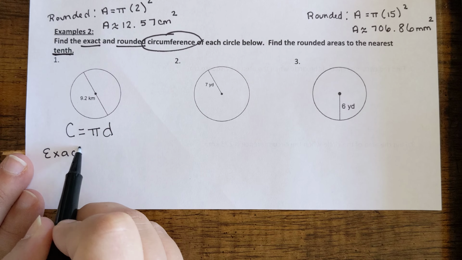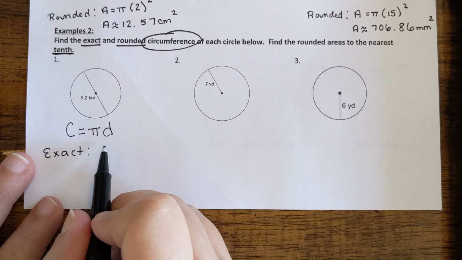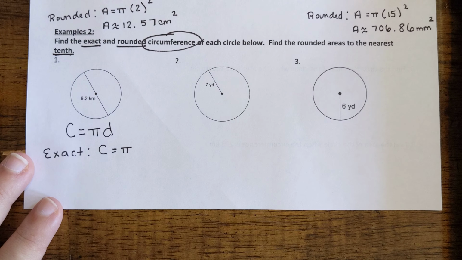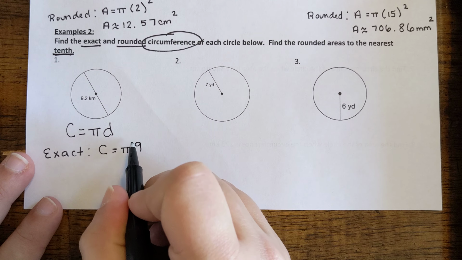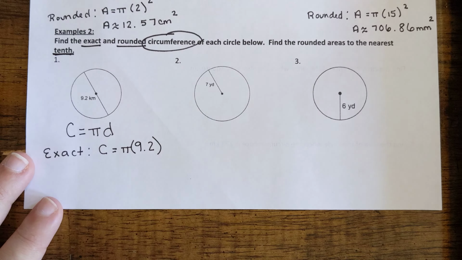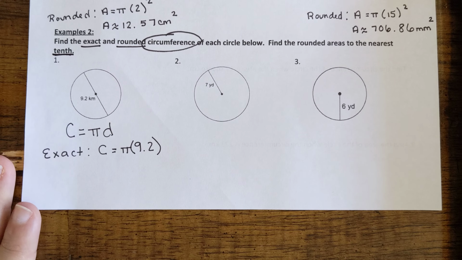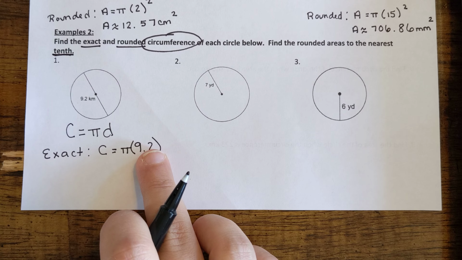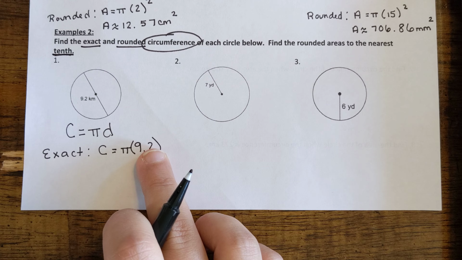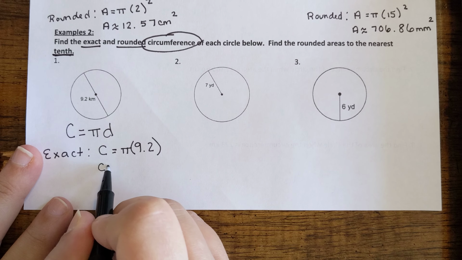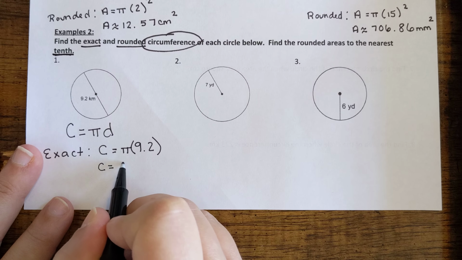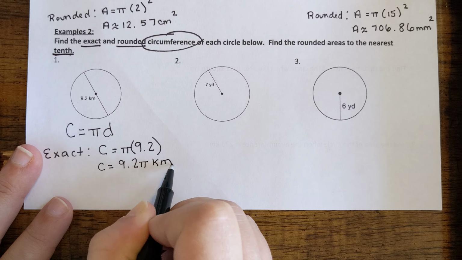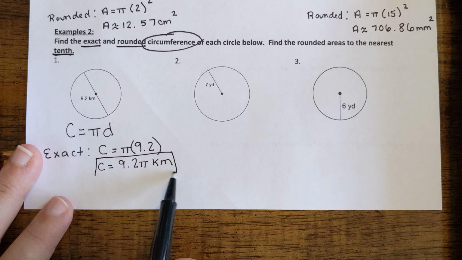So for the exact answer, circumference is equal to pi. Since they give me the diameter, that's the distance all the way across, diameter is 9.2. Now for exact answers, we don't type pi in the calculator. So the only thing we have is 9.2. We're not squaring it, we're not doing anything else to it. So our exact answer, you always put the number before pi. So it would be 9.2 pi kilometers. That's our exact answer.